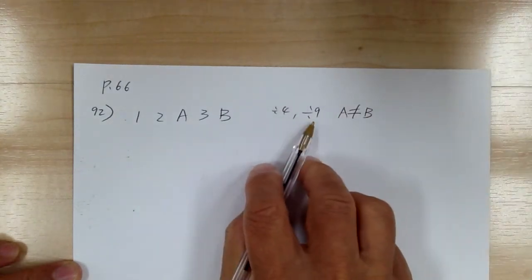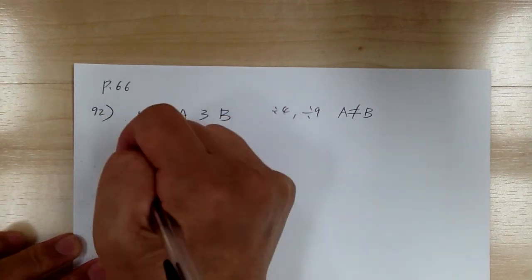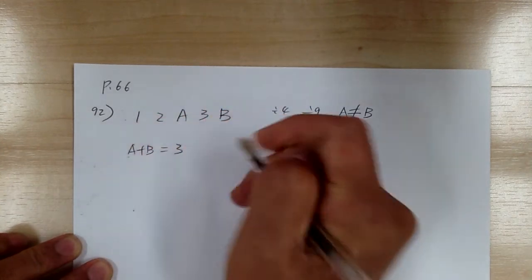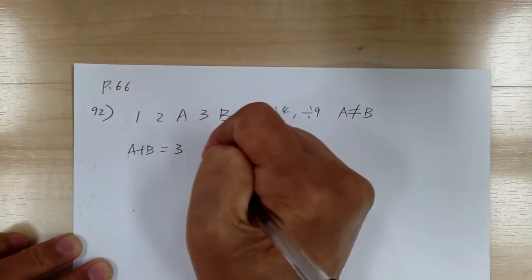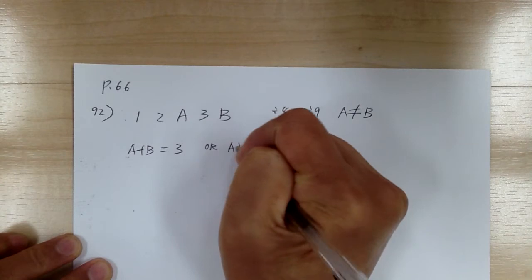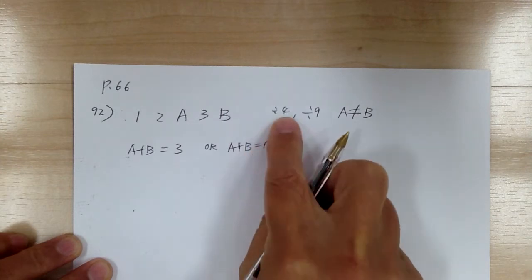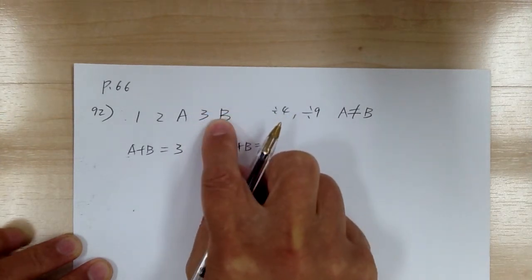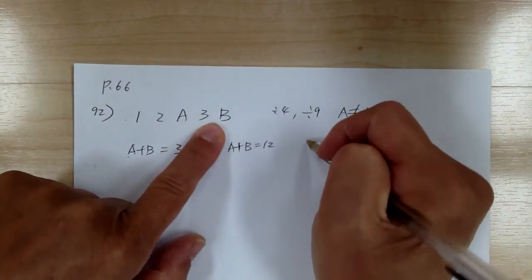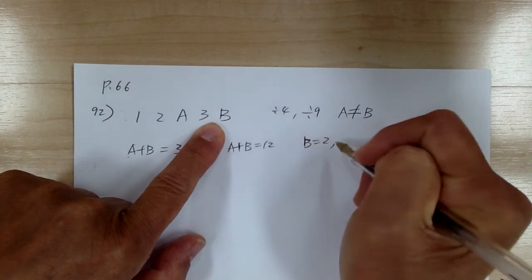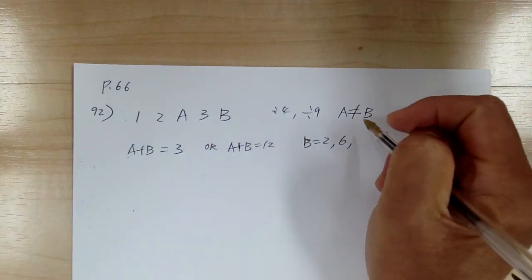So in order to be divisible by 9, the 1, 2, and 3 already make 6. So that means A plus B has to equal 3, or the next cycle up, which means adding another 9, so 12. Now, in order to be divisible by 4, the last 2 digits have to be divisible by 4. So the lowest number is 32, so B will equal 2, and you keep going up by 4, so it will be 6, right? And that's it.